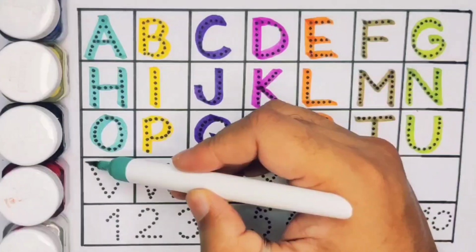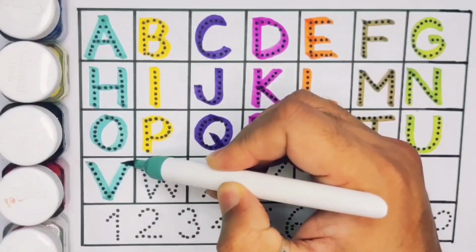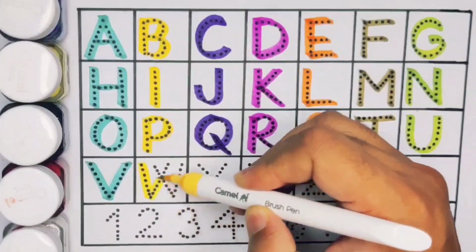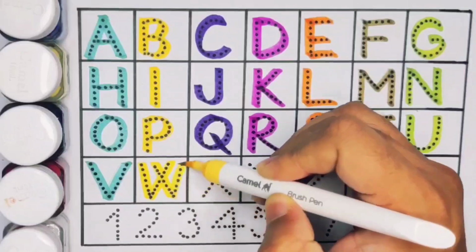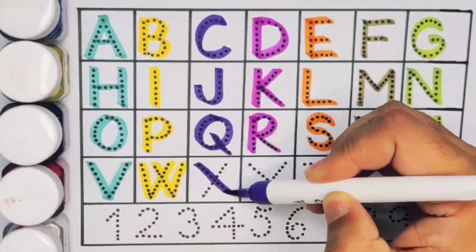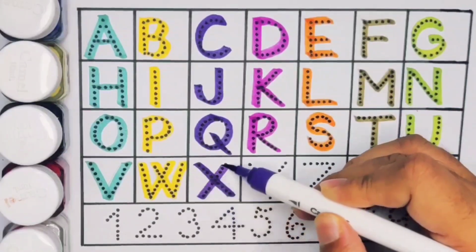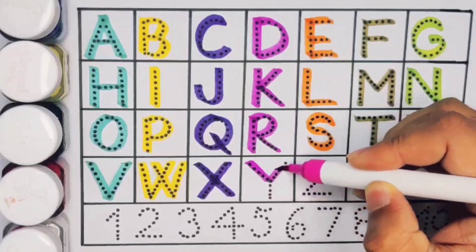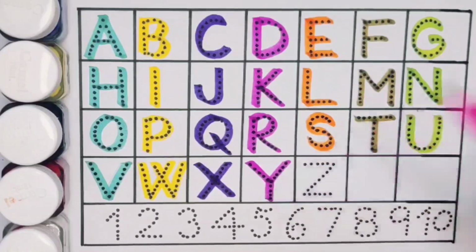Next V for vegetable. Next kids, W for water. Next X for X-ray. Next kids, Y for yogurt.